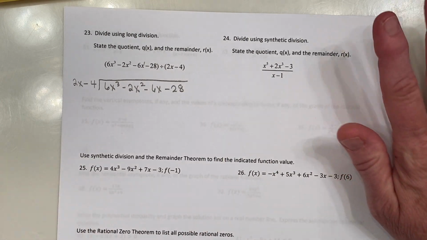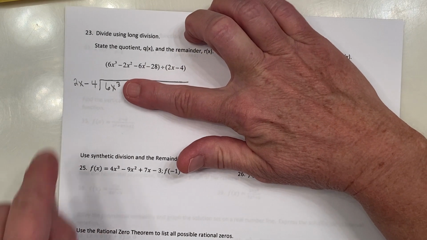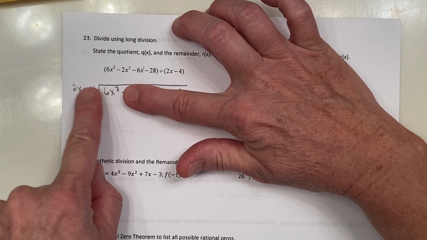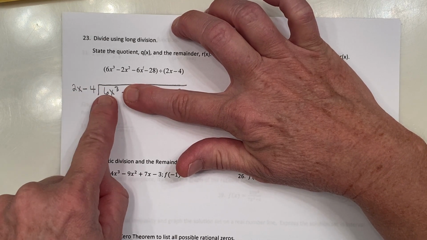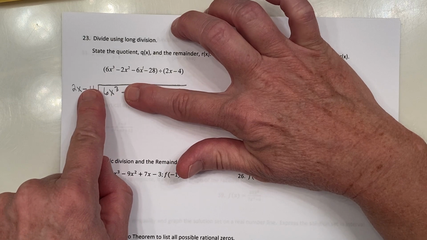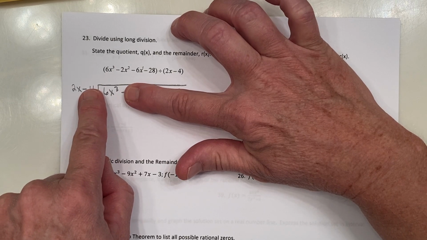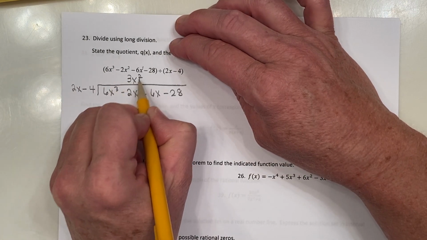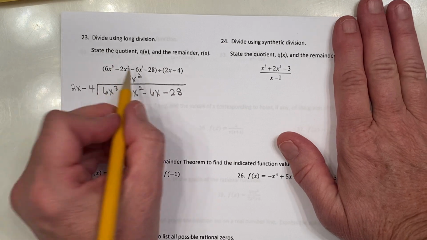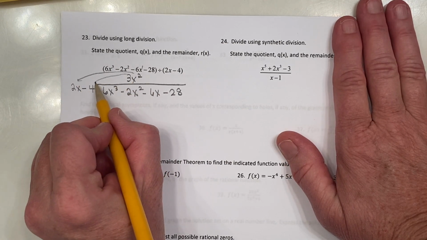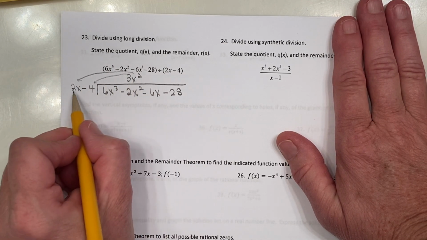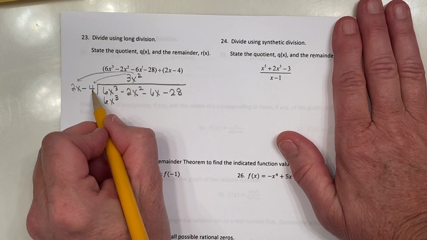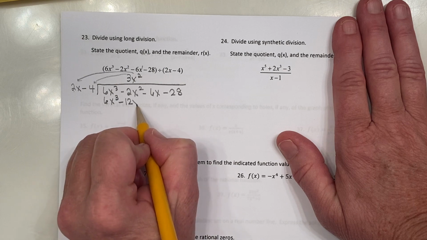To do long division, we cover up all terms except for the first term of the divisor and the dividend. And we want to know, what can I multiply 2x by to get 6x cubed? Well, that would have to be 3x squared. So we put 3x squared up top here. This is becoming part of our quotient answer, but then we have to back multiply. So 3x squared times 2x is 6x cubed. 3x squared times -4 is minus 12x squared.